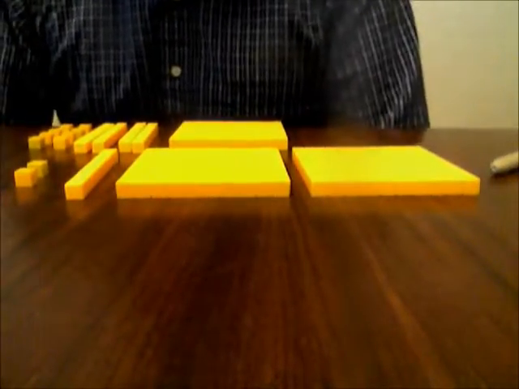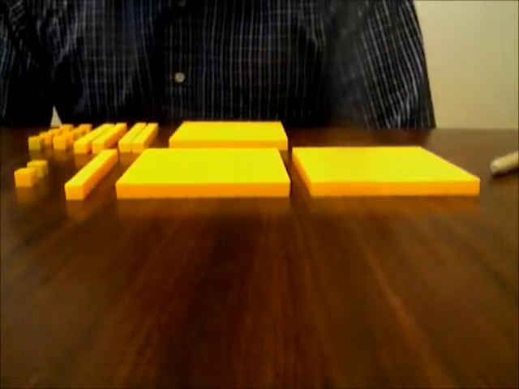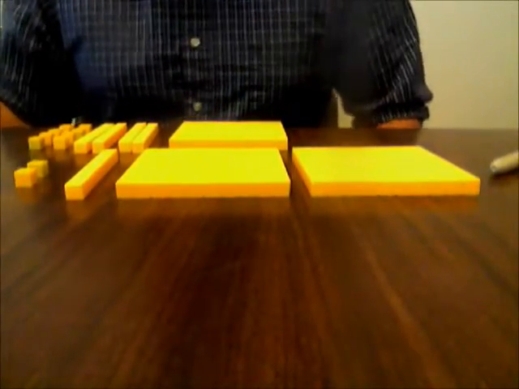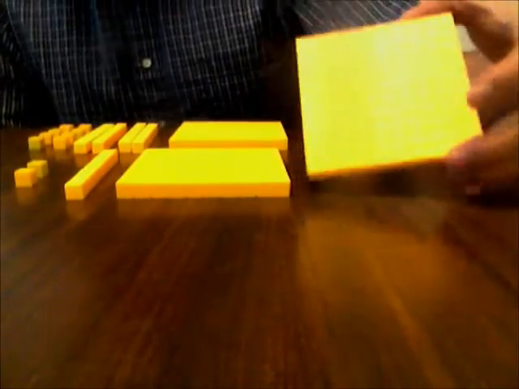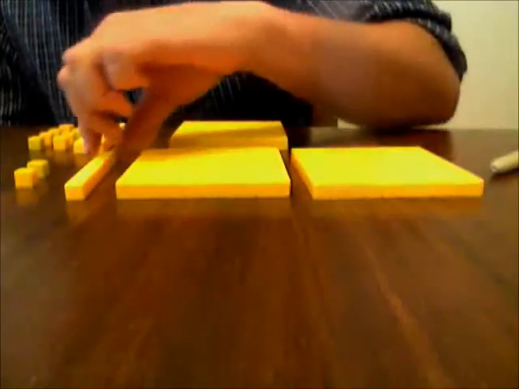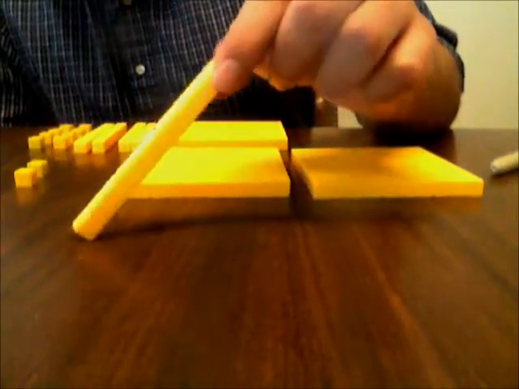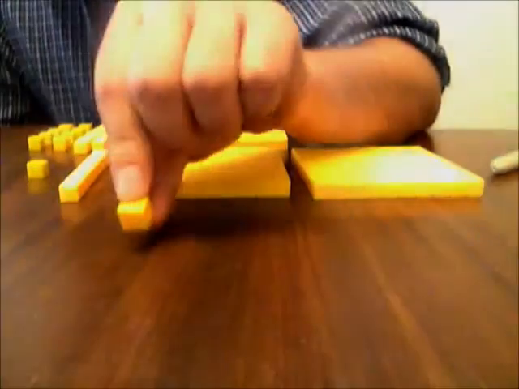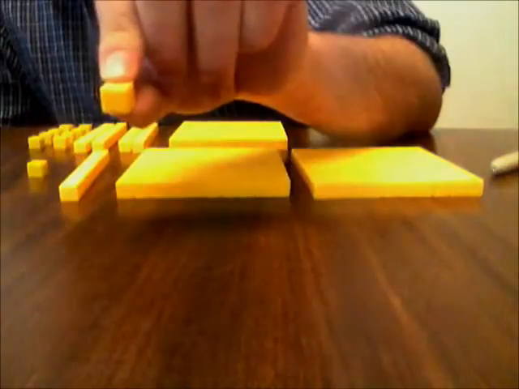I'm going to discuss solving addition problems with decimals using base 10 blocks. The first thing that we're going to look at is the value of these blocks. This right here is a flat, which is equal to 1 whole. This little guy here is a long, which is equal to 1/10. And this is equal to 1/100th.